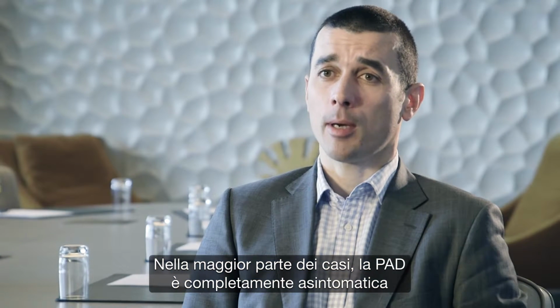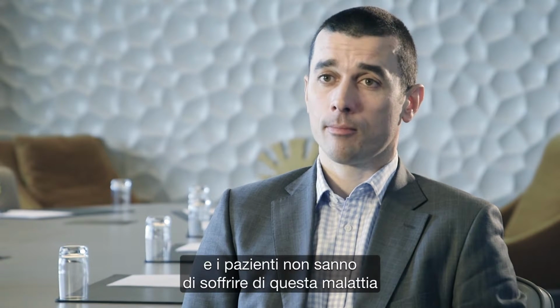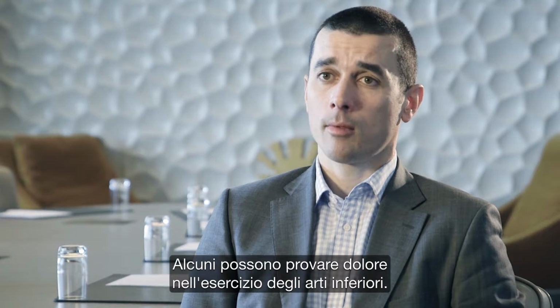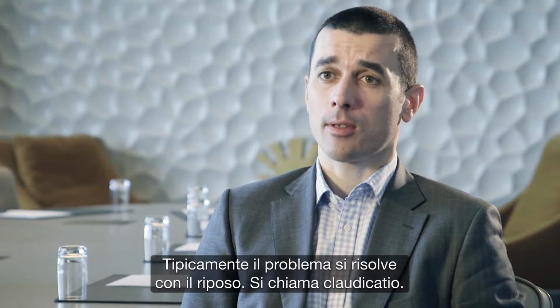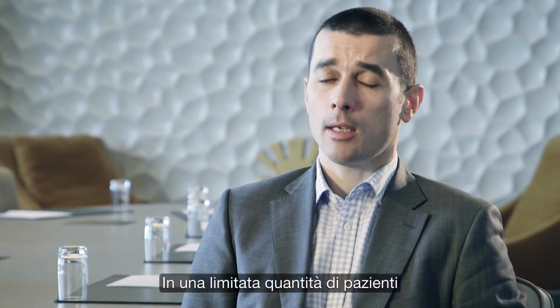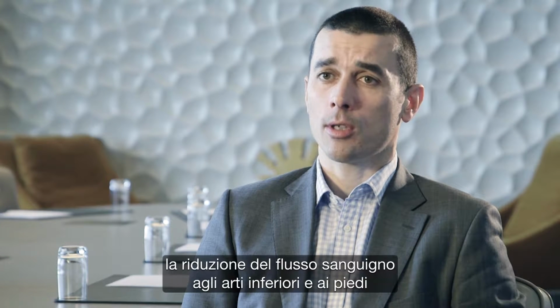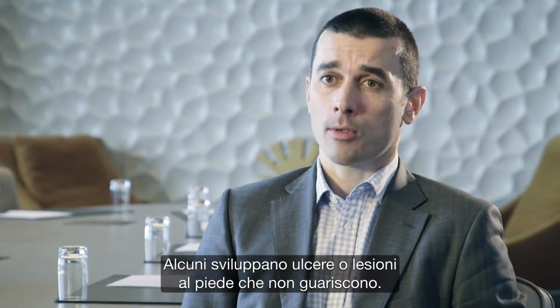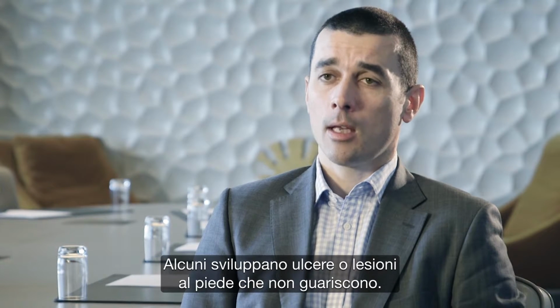Peripheral artery disease in most patients is completely asymptomatic and patients don't know they've got the disease. In some patients, they get pain when they exercise in their lower limbs, and that is typically relieved by rest, and that's called claudication. And in a small proportion of patients, the reduction in blood flow to the lower limb and the feet is so severe that they develop pain at rest. And in some, they have ulcers or wounds on the foot which fail to heal. And these problems are associated with very high risks of amputation and premature death.